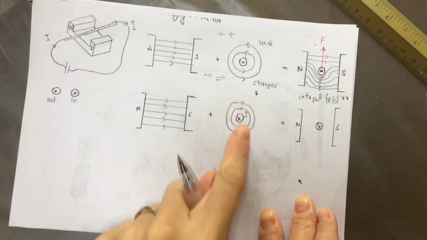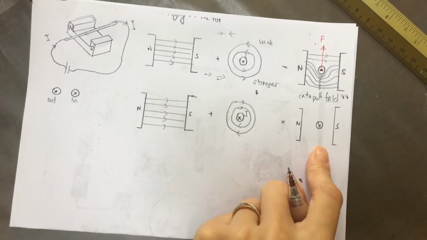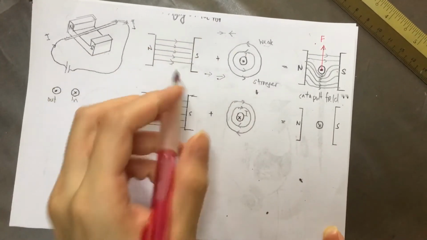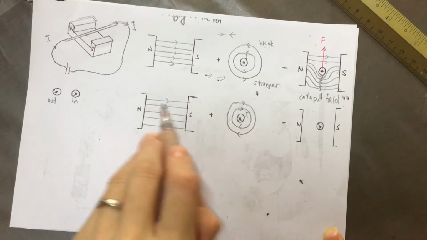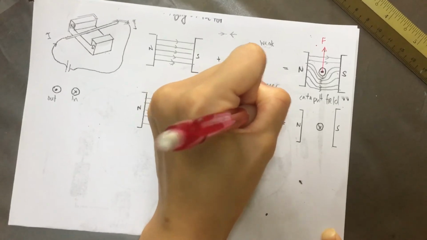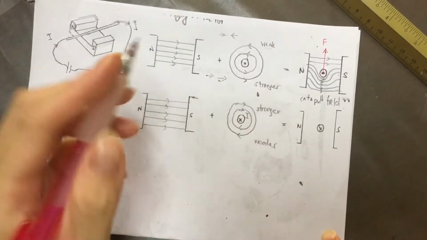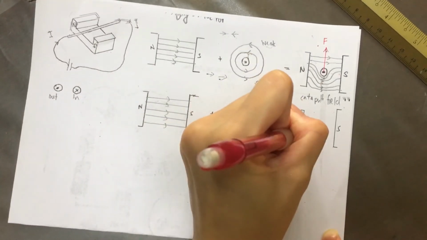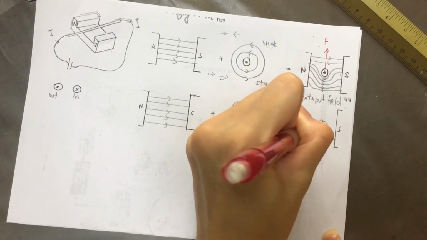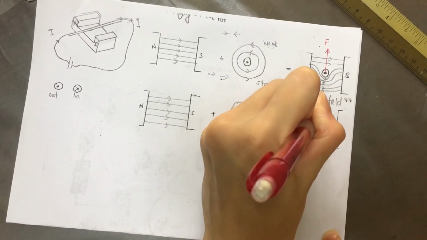If you look carefully at these two combined together to form the catapult field, you'll find that at the upper part here, both of these magnetic fields are pointed to the right, meaning they will have a stronger field at this part and a weaker field at this part. So when you have a stronger field at this part, we will form a catapult field in this shape. So you have more lines on the stronger part.